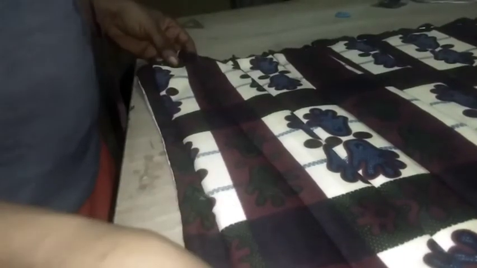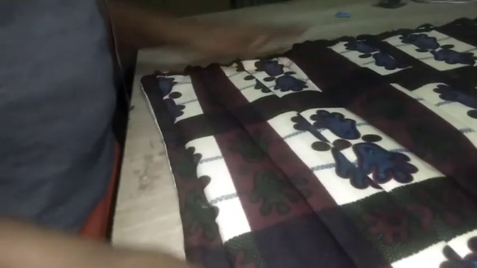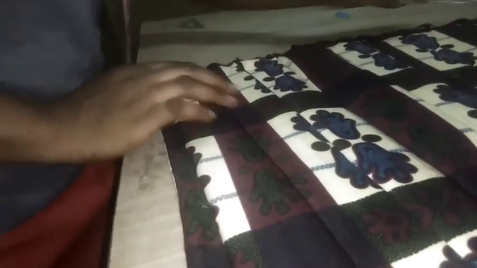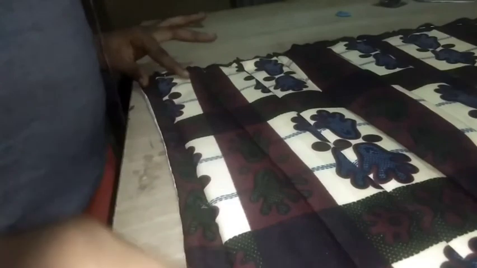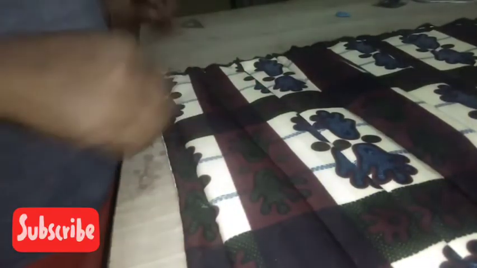Okay guys, I'm through pleating all the fabric. I did not run out of fabric, and everything is well distributed. It's 2.5 inches, and I've already ironed it. I will go ahead and stitch on it.